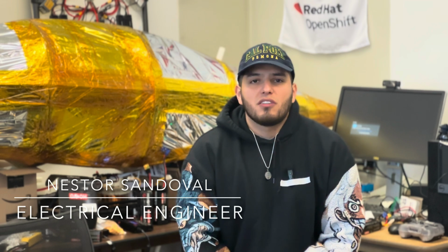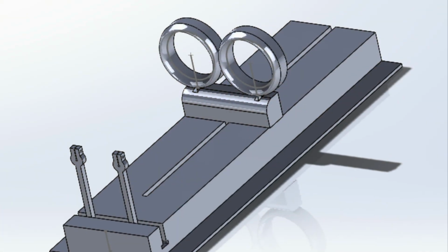My name is Nestor Castillo Sandoval, and my major is electrical engineering. I helped with some testing, modeling of the collectors for testing, and building the actual blimp or aircraft.